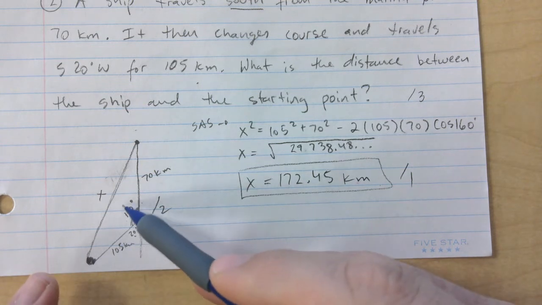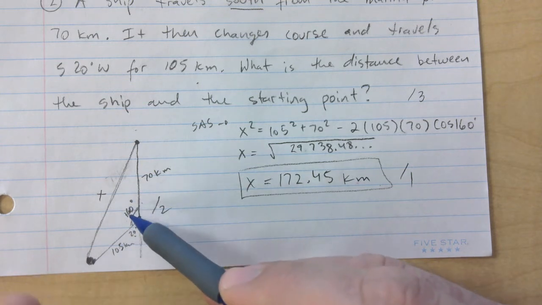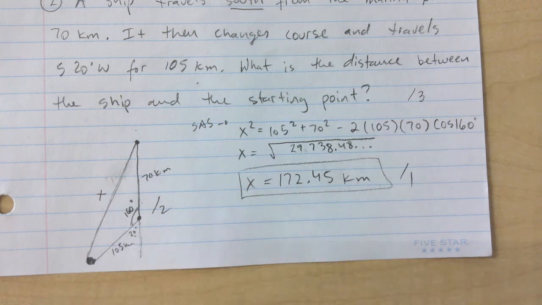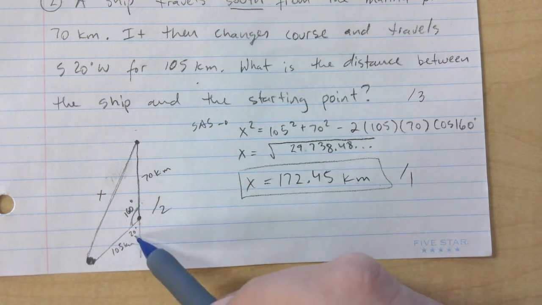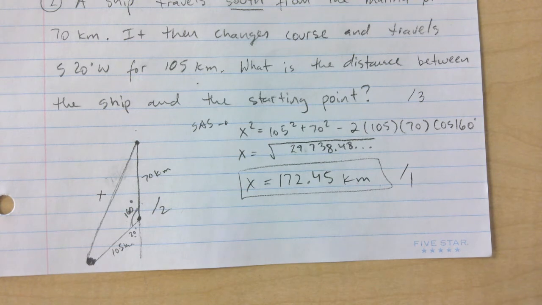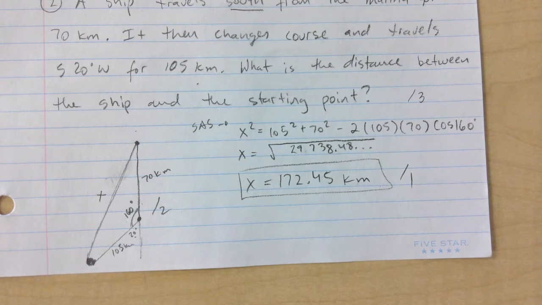So I would say the 160 here is 1 mark, and the other mark is for actually graphing it correctly. The 20 should show up there, which is outside the triangle. If the 20 shows up here for you, then it's minus 1 mark. So 4 and 3, that's 7, so it's total out of 7. Add it up, put it at the top of your page, and submit it.